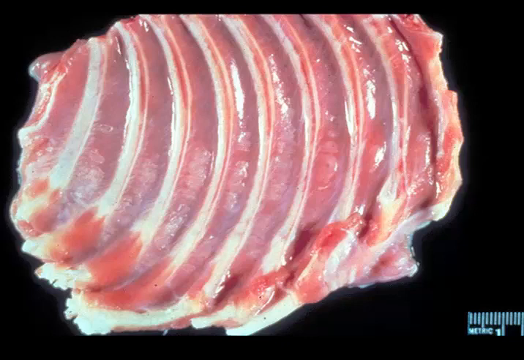Okay, morphologic diagnosis is multifocal coalescing subpleural intercostal mineralization. This is a lesion that usually starts in the front of the animal and works its way backwards, and this is metastatic calcification, not dystrophic mineralization. It's metastatic calcification. The cause is renal failure.